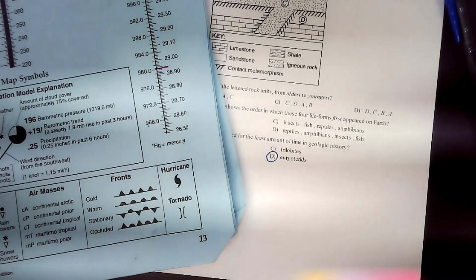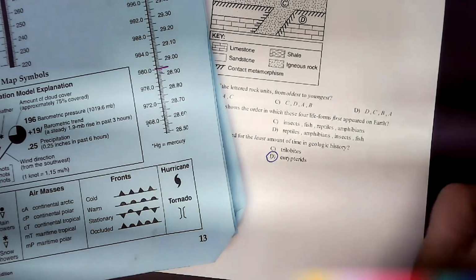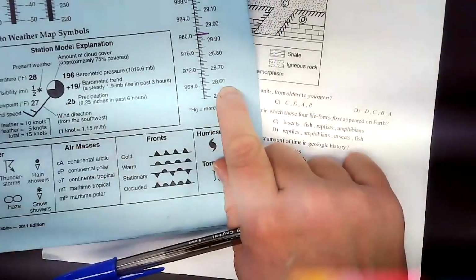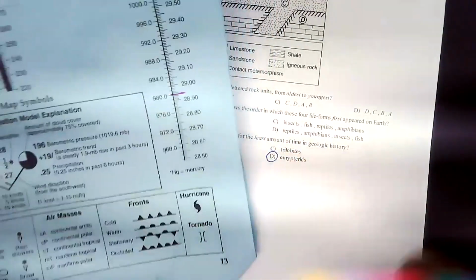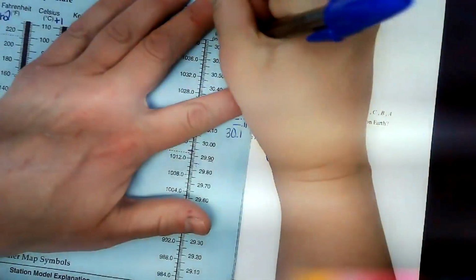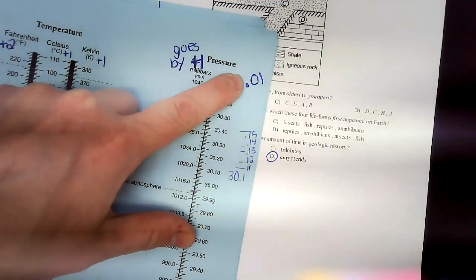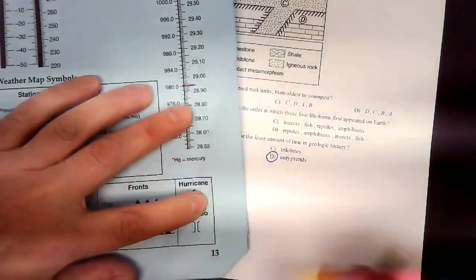Actually, this doesn't do a good job of showing it. Those are inches of mercury. So if this is 28.5 inches, that's 28.6 inches. These little lines are going up by 0.01, and I want to show you what that means. There, I labeled 0.01 if you don't know.